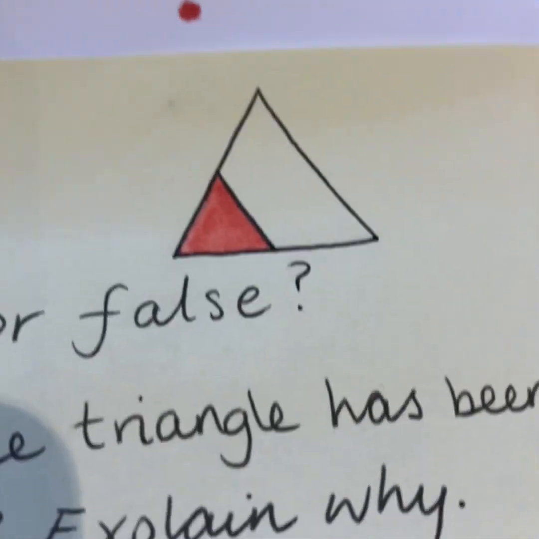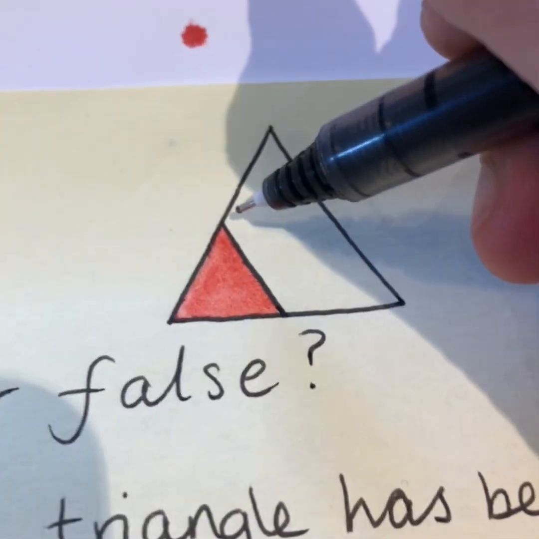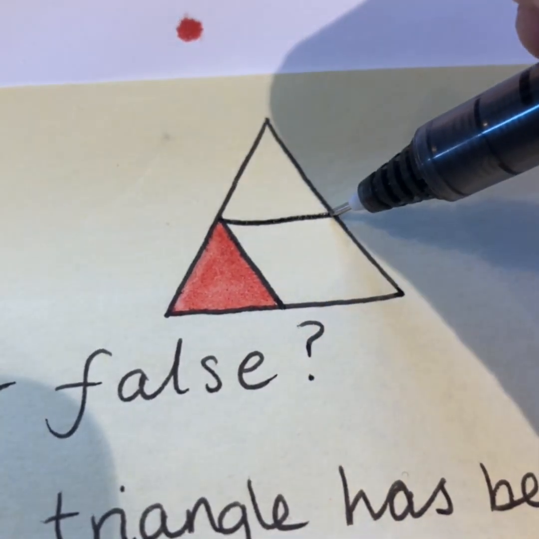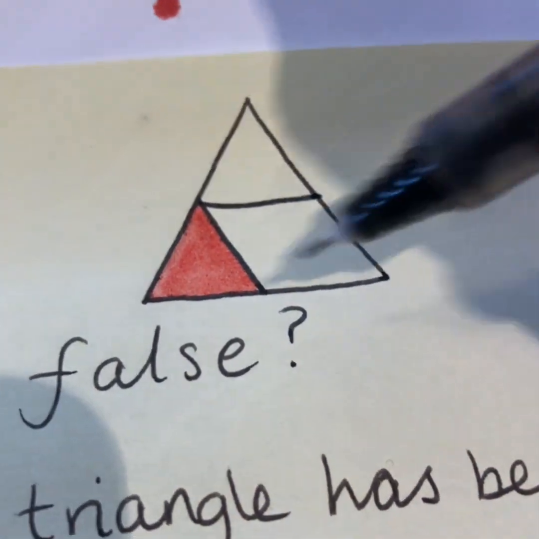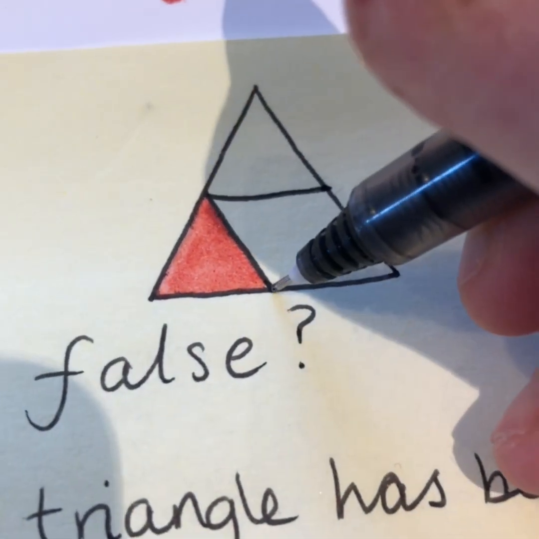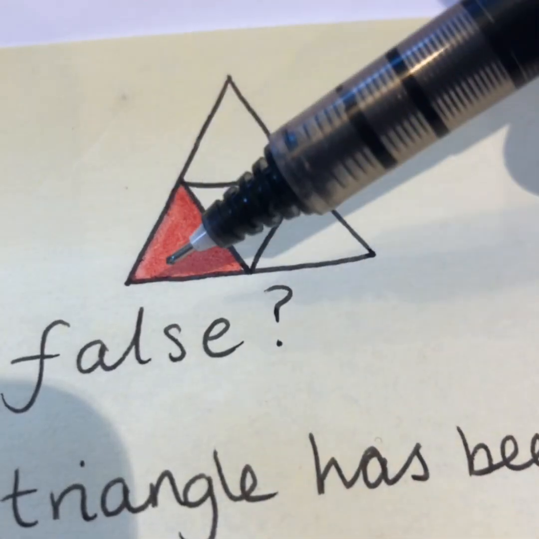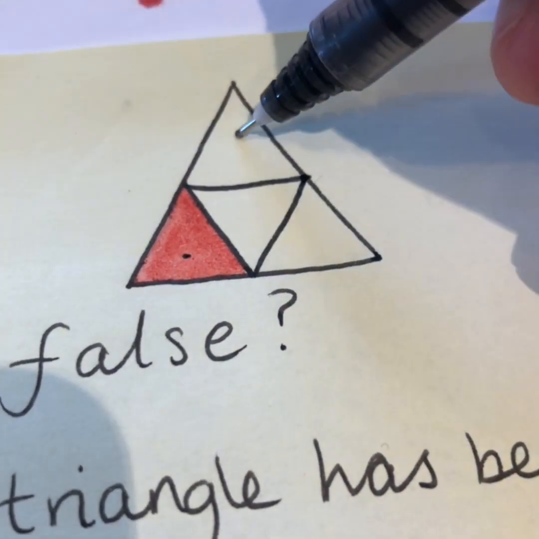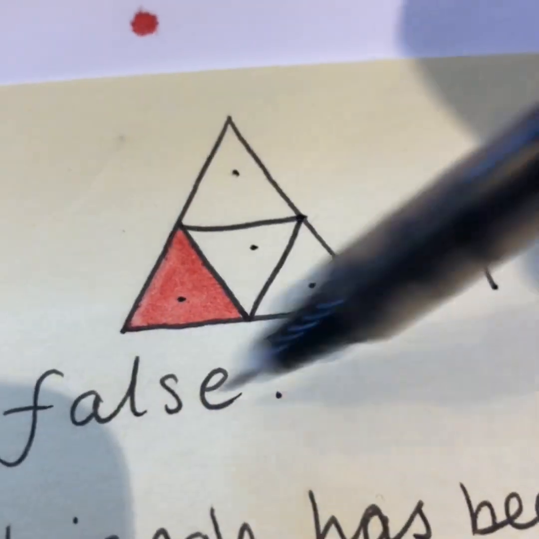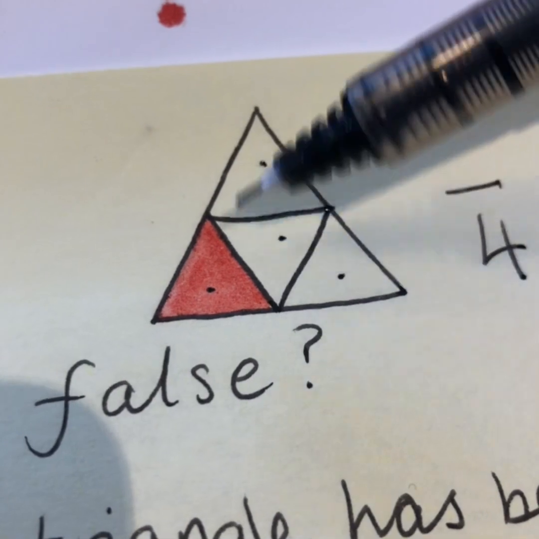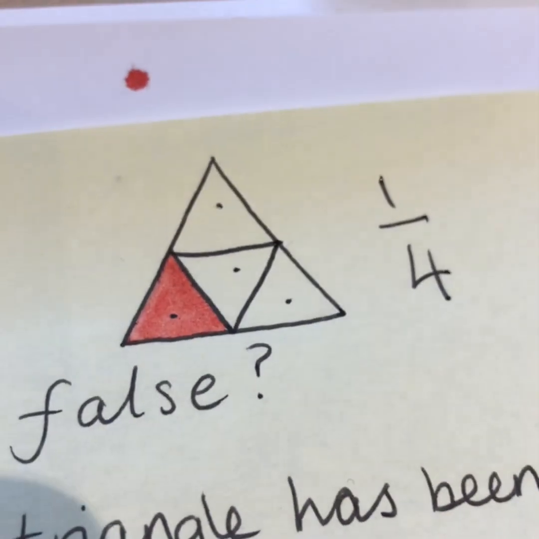Okay, so it is actually true, because if I draw a line across there, I get another triangle of the same size, the same amount of space. And if I draw a line up there, I then have 4, 1, 2, 3, 4. So it's out of 4 triangles of the same space, same size, and one of them has been coloured in.